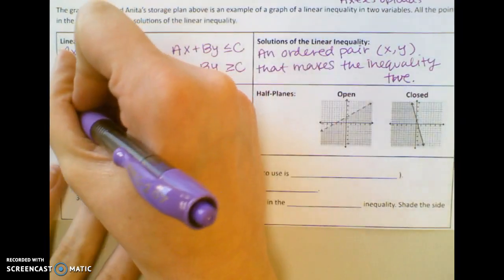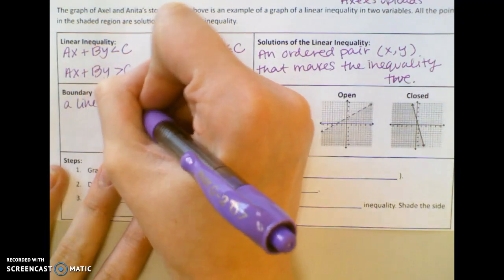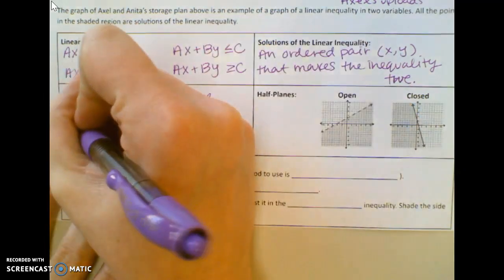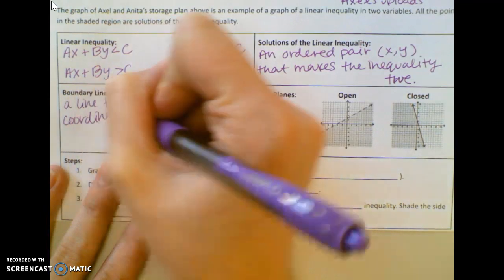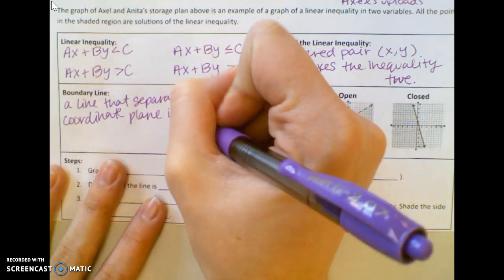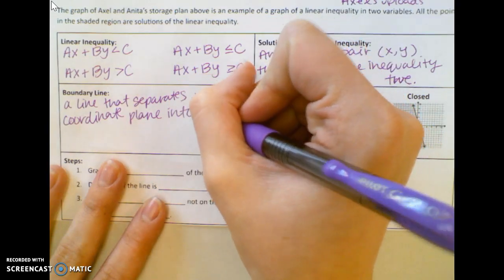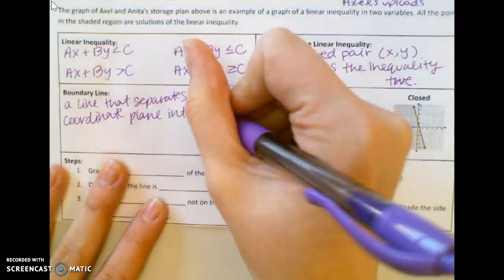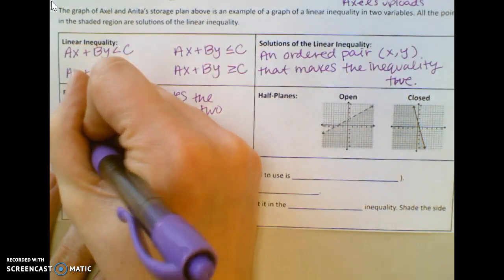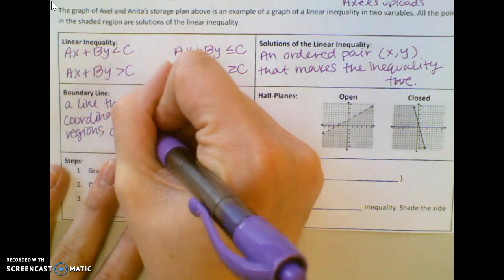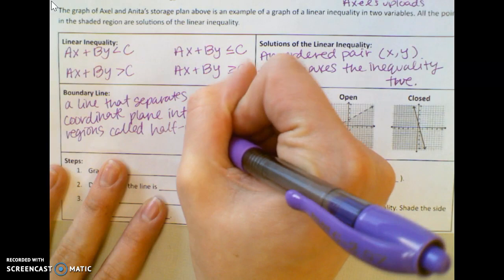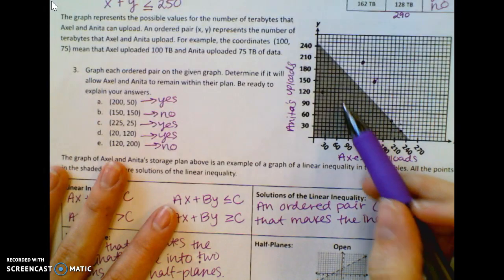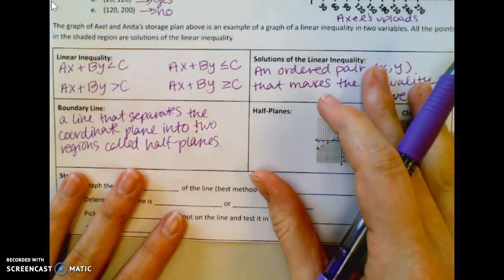So the boundary line is a line that separates the coordinate plane into 2 regions, and they are called half planes. So up here we have these 2 regions, both of them called half planes.